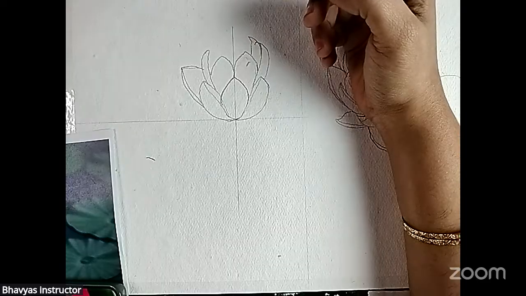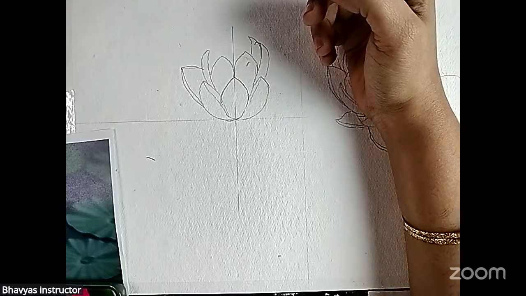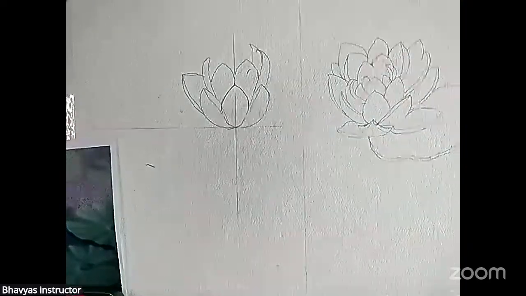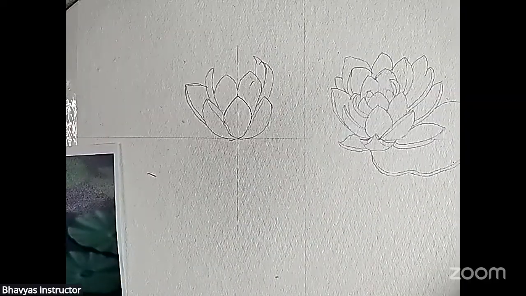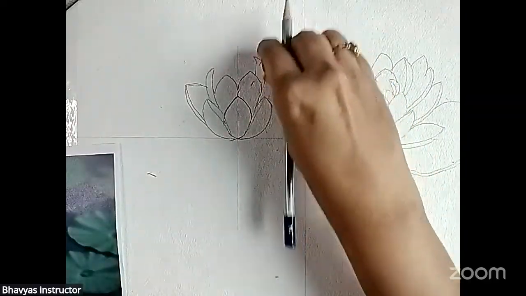Okay, Kasturi. Hand. If I take my hand, how can I draw?